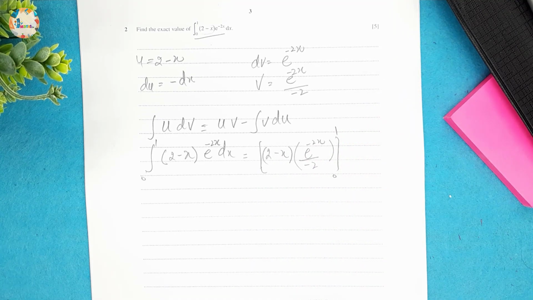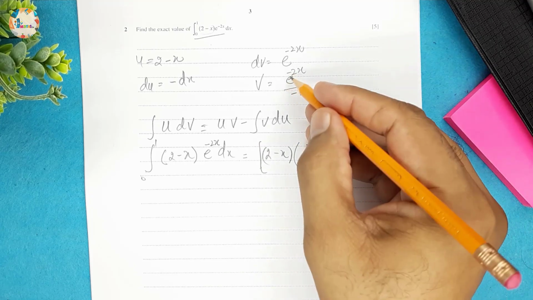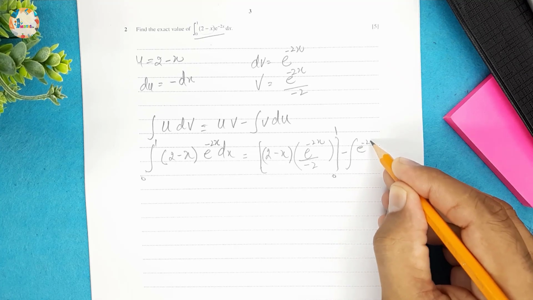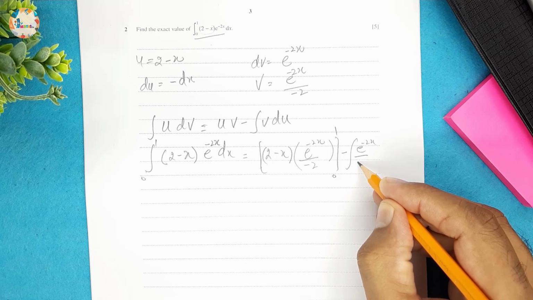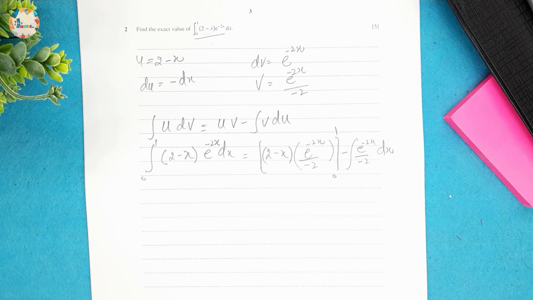From 0 to 1. Now minus this portion, minus the integral of v, which is this one, so we can write e raised to the power minus 2x over minus 2 basically, and dx. This will be our value for this one.